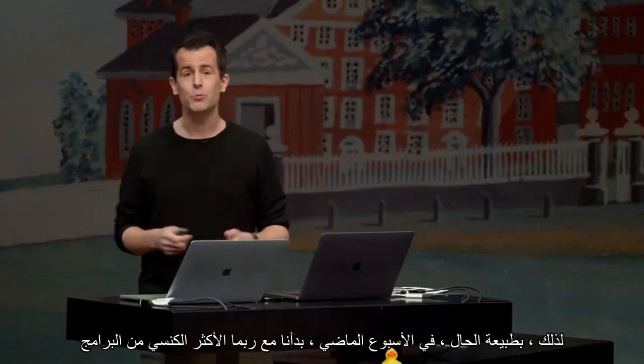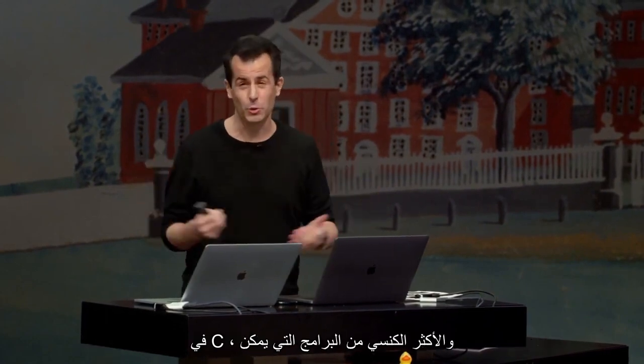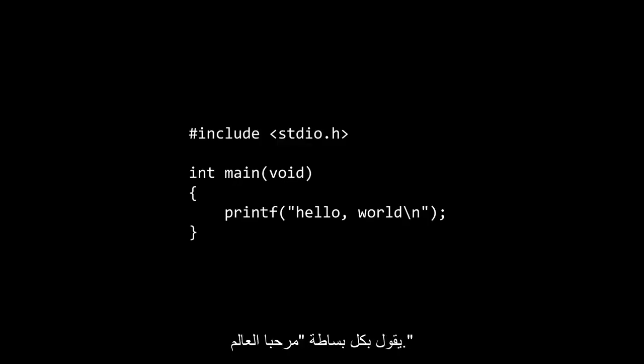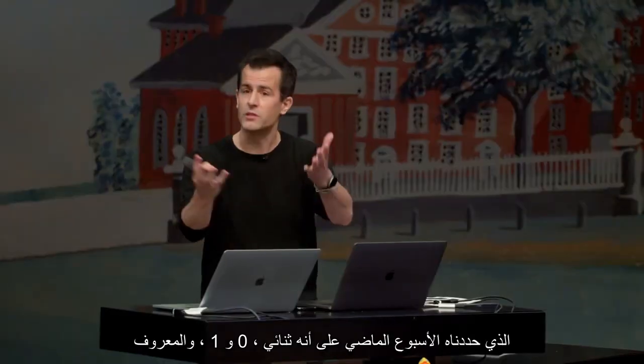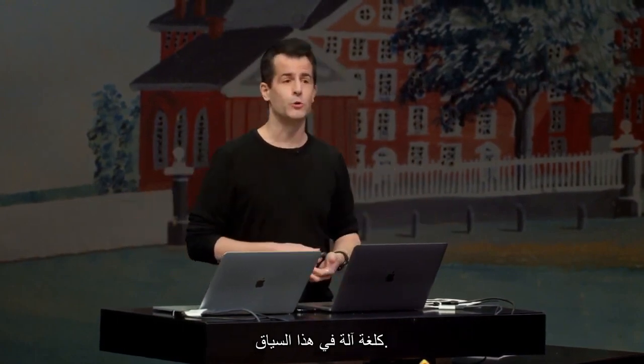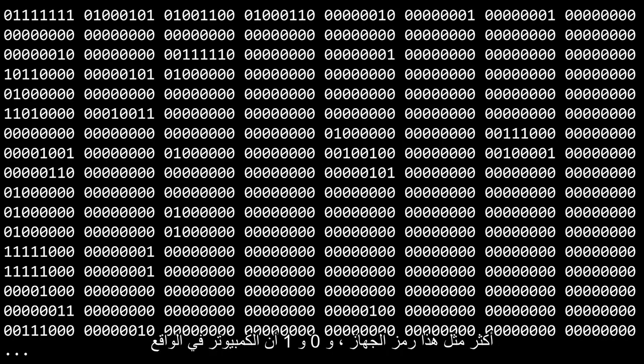So of course, last week we began with perhaps the most canonical of programs in C, the most canonical of programs you can write pretty much in any language, which is that which says quite simply, hello world. But recall that before we're actually running this program, we have to convert it into the language that computers themselves speak, which we defined last week as binary, zeros and ones, otherwise known as machine language in this context. So we have to go somehow from this source code to something more like this machine code, the zeros and ones that the computer actually understands.